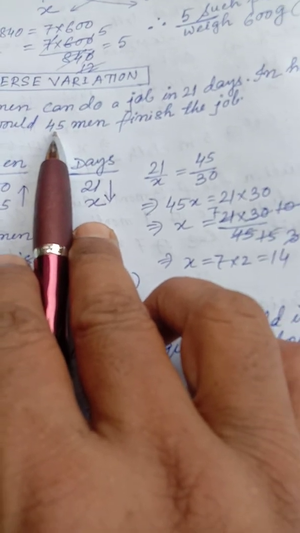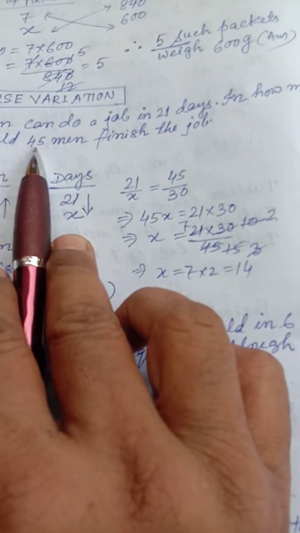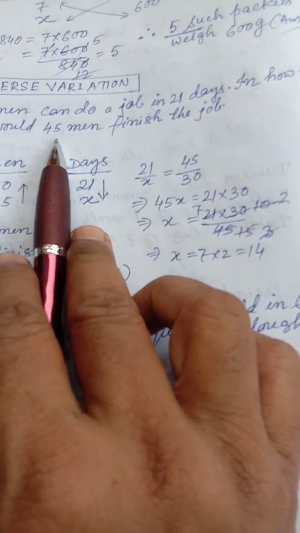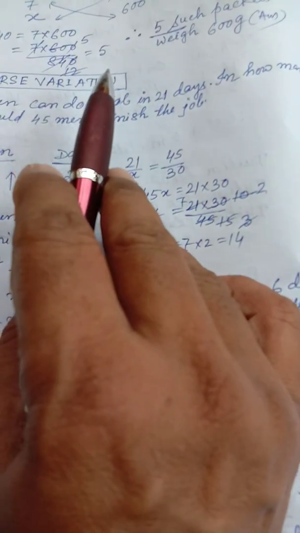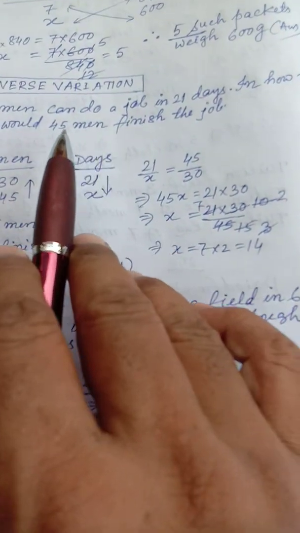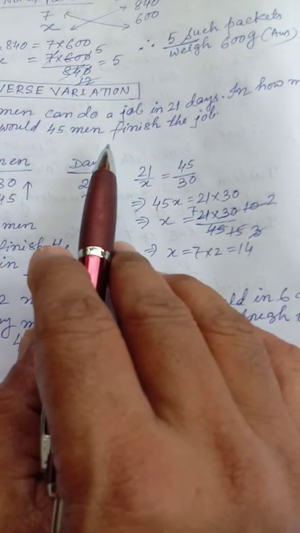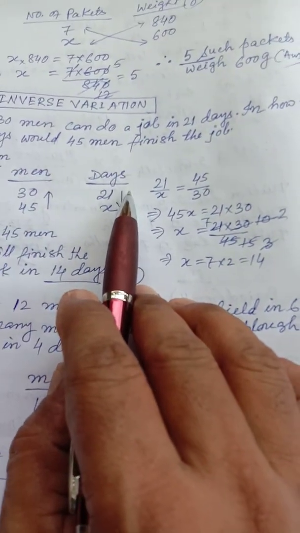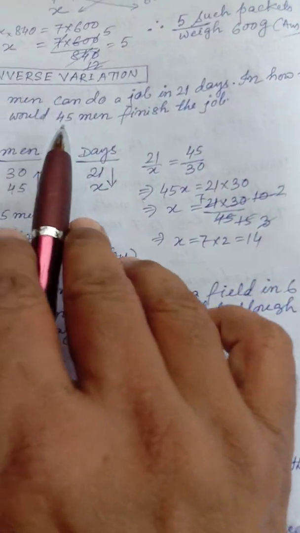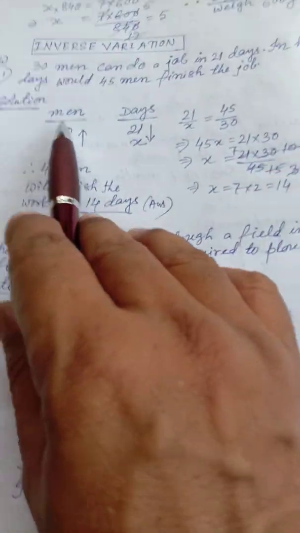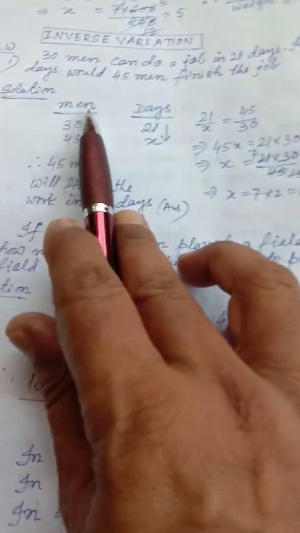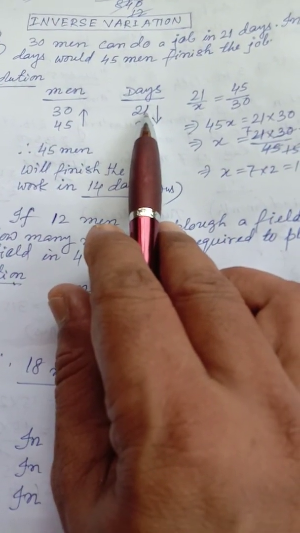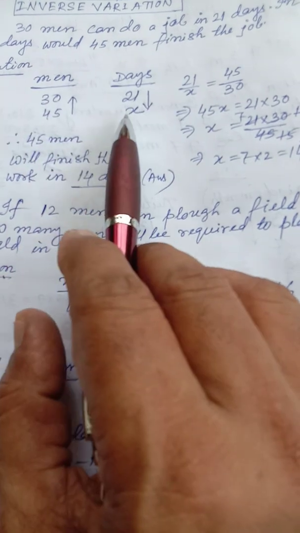See children, think. Is it a direct variation or inverse variation? If you are increasing the manpower to finish a job, naturally it will take less time. Increasing the manpower is making it take fewer days. Increase is causing decrease. Therefore, it is an inverse variation sum. So you make 2 columns, men and number of days. 30 men can finish in 21 days. 45 men you know, but x you do not know.